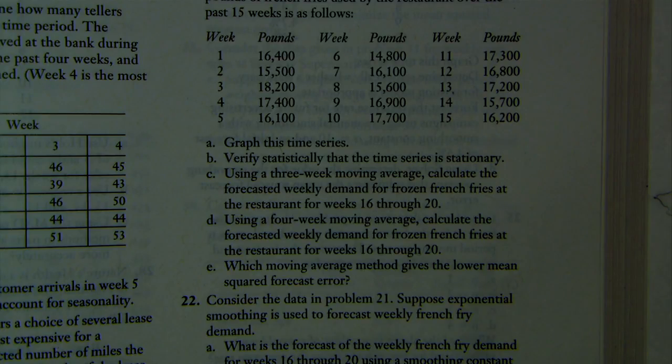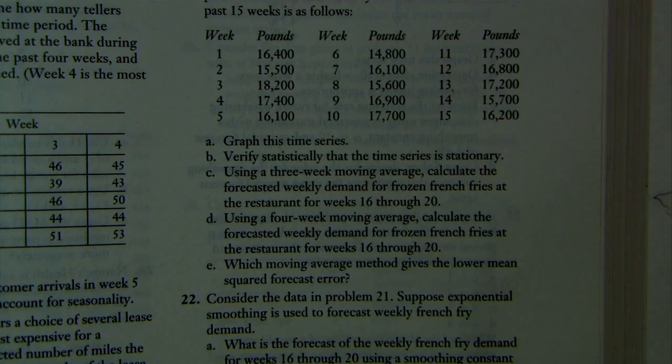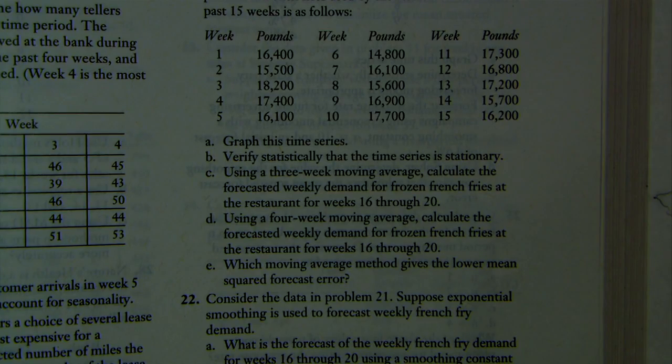So under Chapter 7, there's a forecast template. So I'm going to open that up. And it says it wants to use a simple moving average, 3 weeks. So let's take the data. I'm going to take that data.